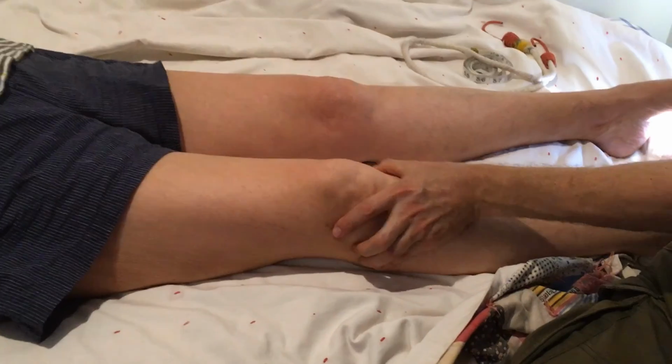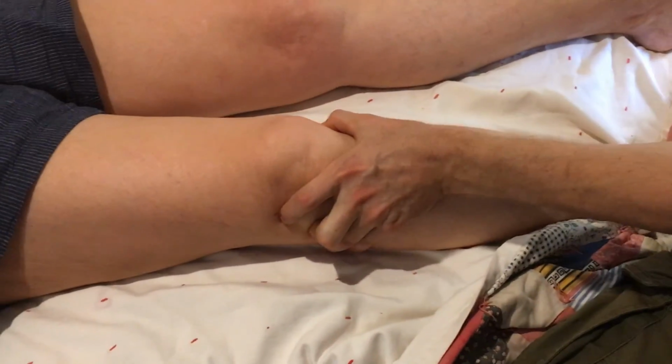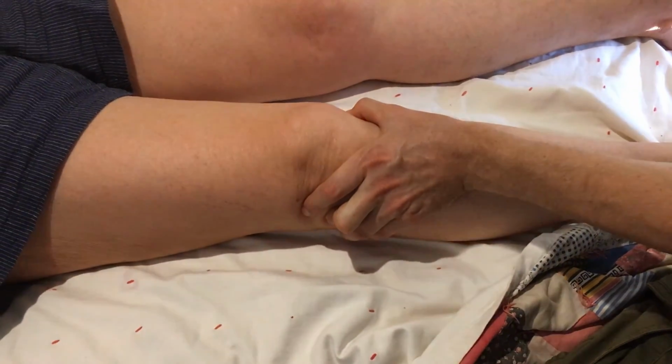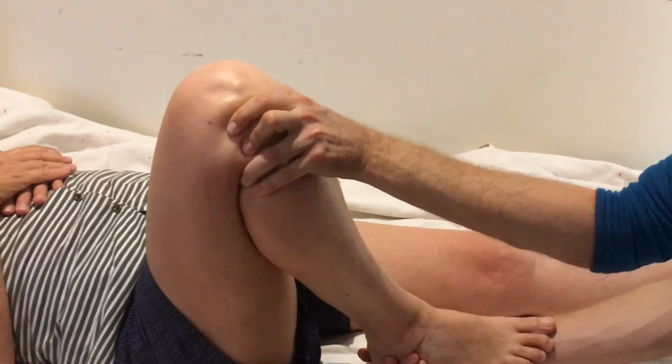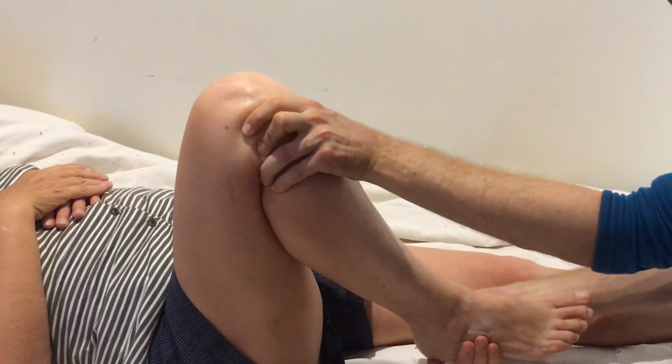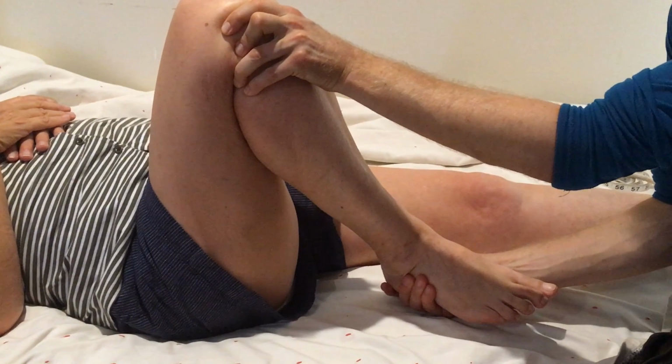First thing I'm going to do is find the joint line. I'm just going to bend this forward as far as it will go, so I'm going to hyperflex the leg. I've got my hand over the joint line, my top fingers there that you can see. Now I'm probably going to test the medial meniscus first, so you can't see that, but you can imagine my fingers on the other side on the medial joint line as well.